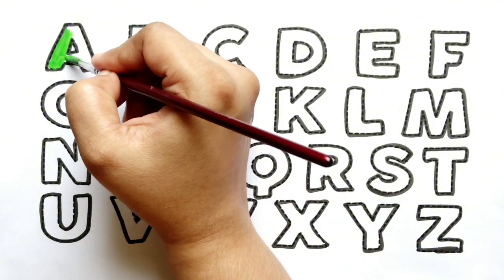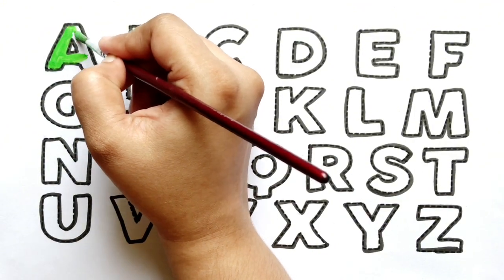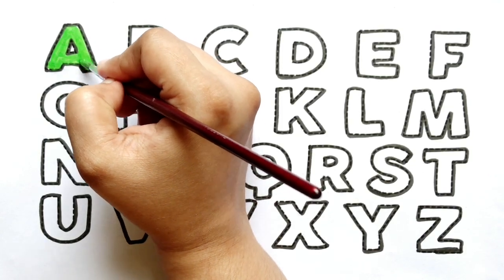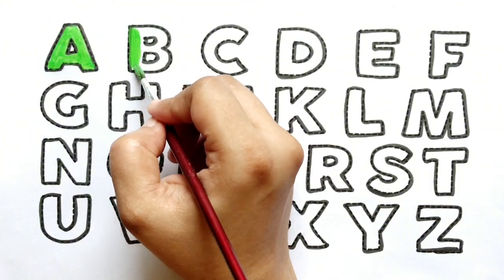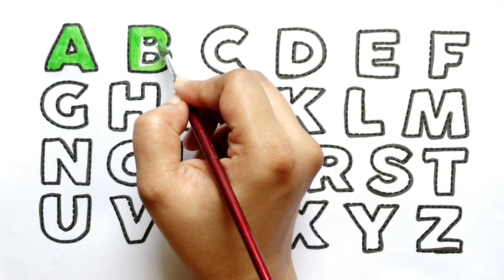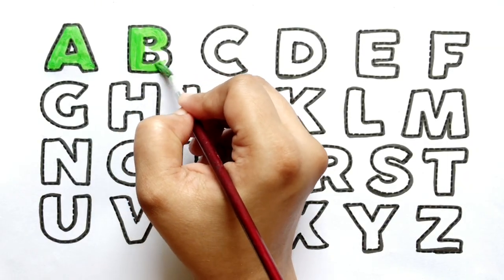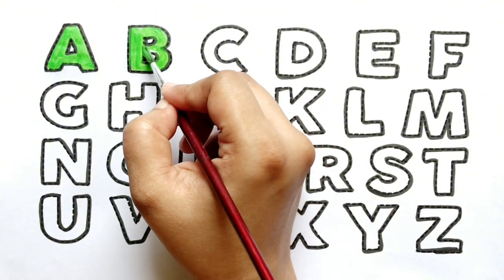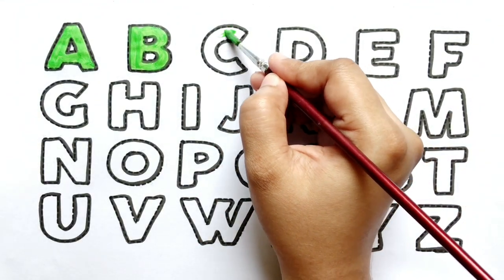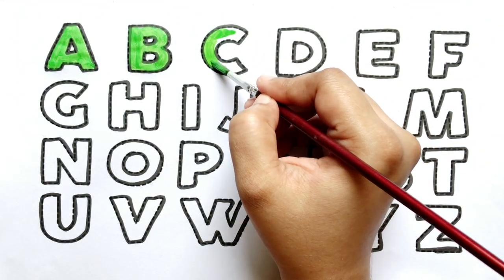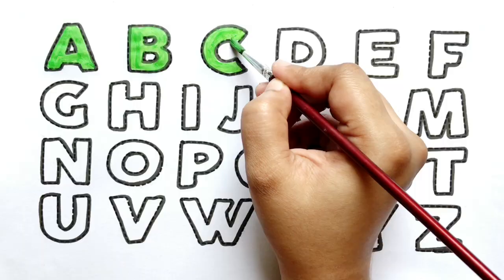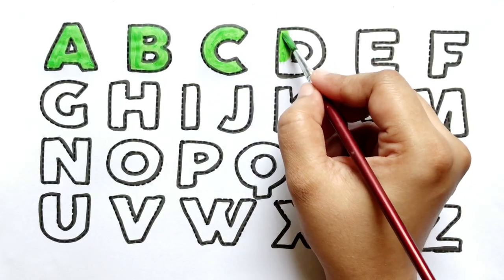A for airplane. B. B for bike. C for cherry. D for dolphin.